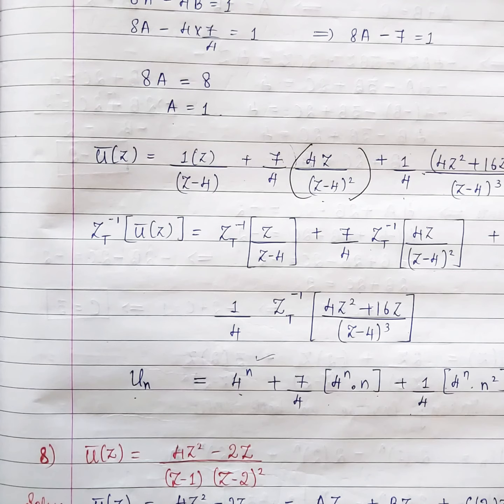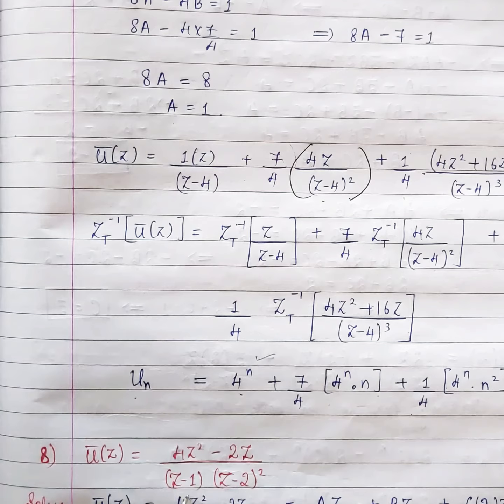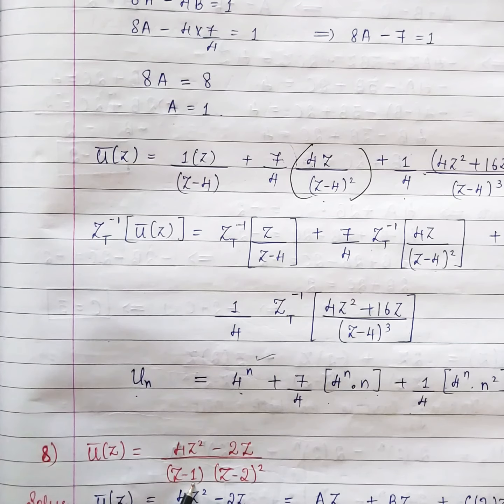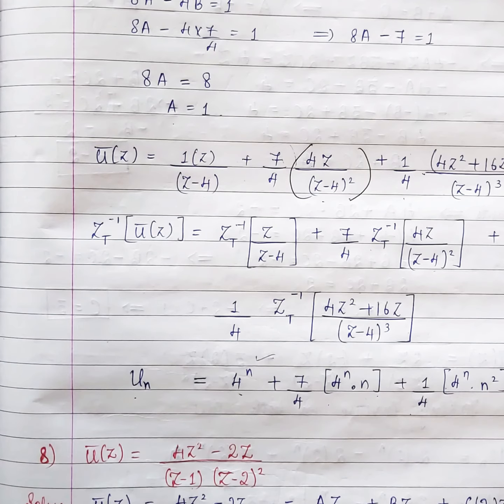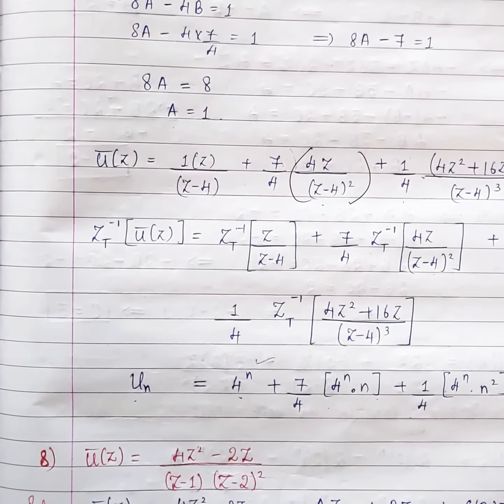As I told you, it should be in the formula format, and here the first denominator is z minus 1, second denominator will be z minus 2, third denominator will be z minus 2 the whole square. So I think I should not give a clue more than this.